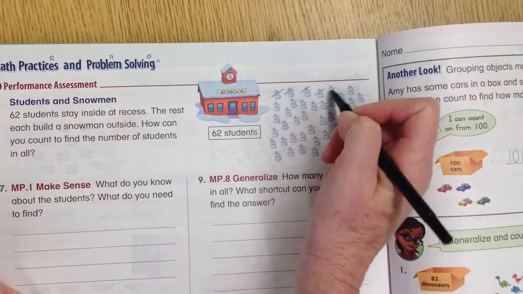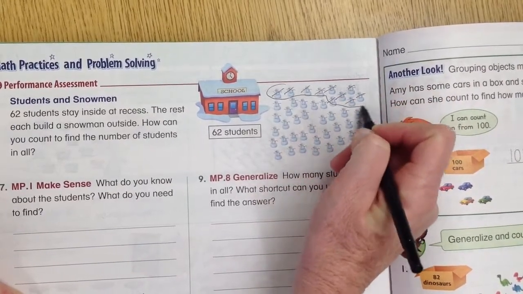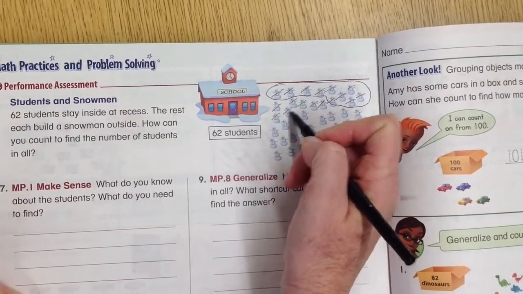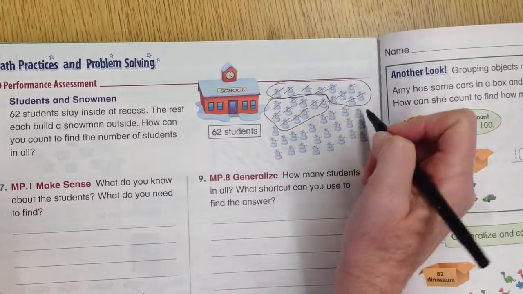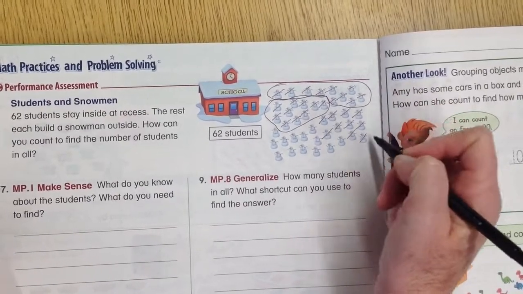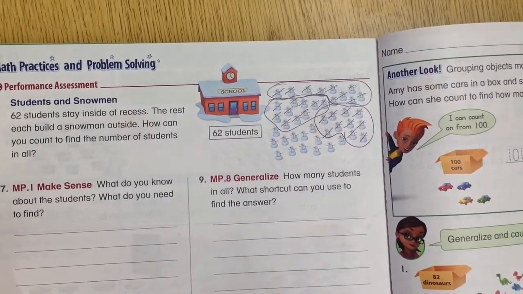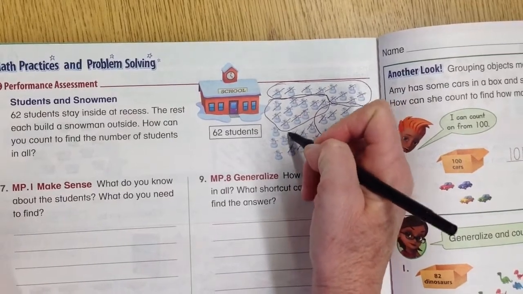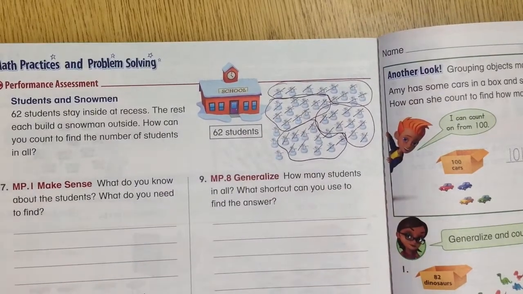1, 2, 3, 4, 5, 6, 7, 8, 9, 10. And draw around that. 1, 2, 3, 4, 5, 6, 7, 8, 9, 10. Draw around that. Notice how, if I didn't cross these off, I would never know how many I had. 1, 2, 3, 4, 5, 6, 7, 8, 9, 10. And around there. And then I have 3 snowmen left over.